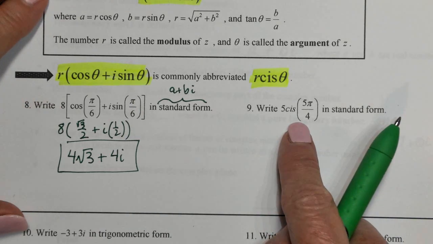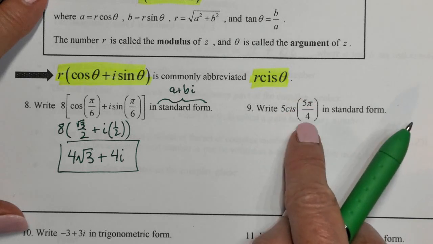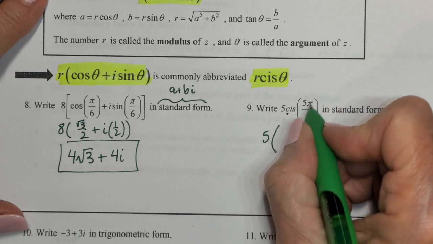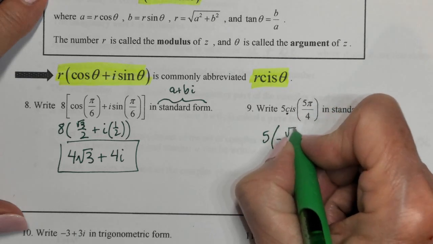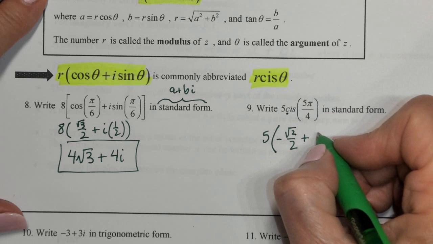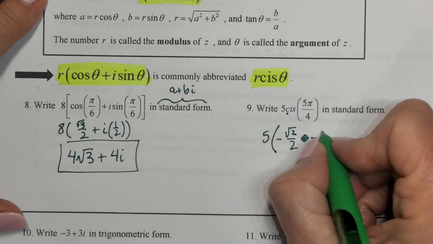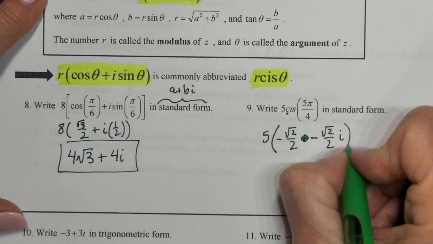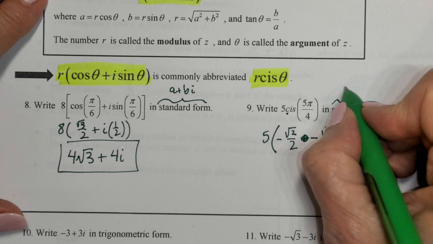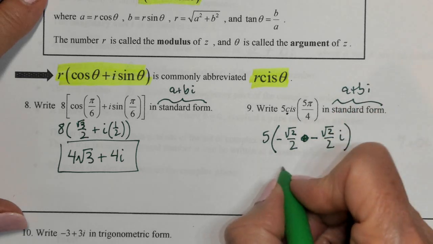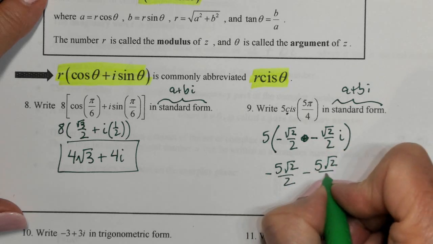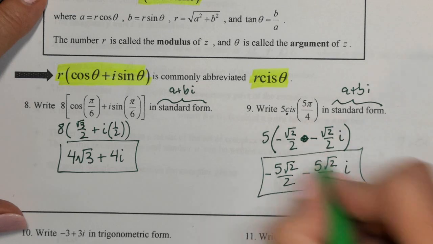Let's do another one. 5 pi over 4. That is 5 times cosine of 5 pi over 4, which is negative square root 2 over 2, plus i times sine of 5 pi over 4. That is also a negative square root 2 over 2. Don't forget your i in the back. And now to get it in standard form, that is a plus bi. I'm just going to distribute my 5 through, and I get negative 5 square root 2 over 2 minus 5 square root 2 over 2i. That is standard form.